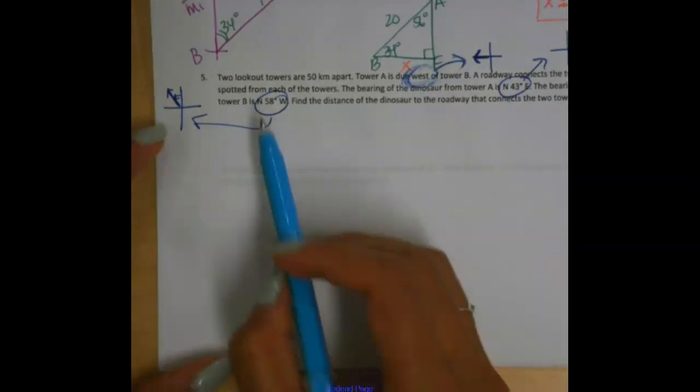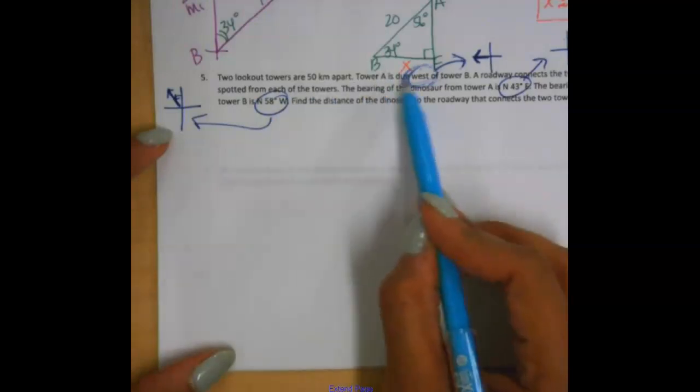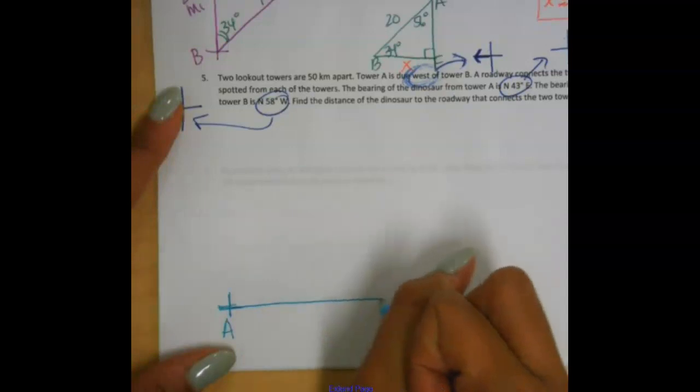So it says two lookout towers are 50 kilometers apart. Tower A is due west of Tower B. This is Tower B. This is Tower A. Since it's due west, it's literally west of it. That distance is 50 kilometers.